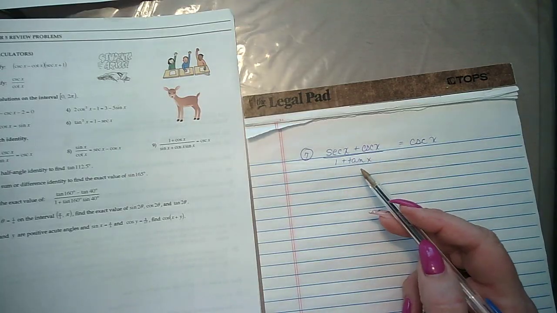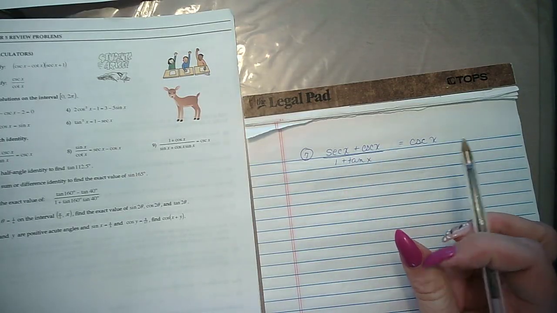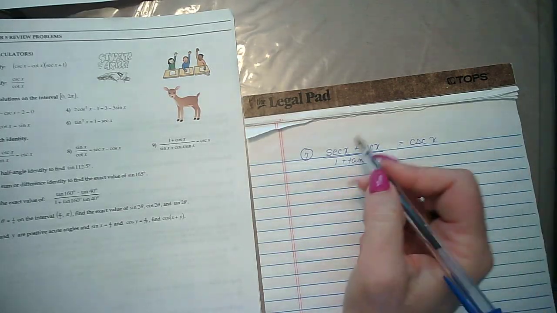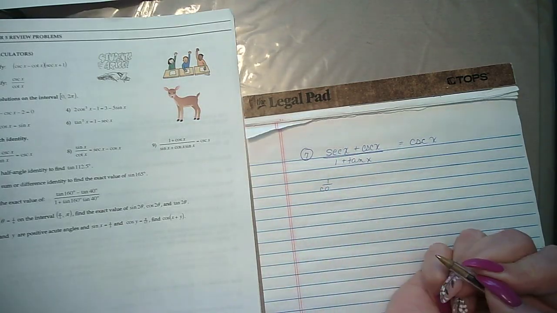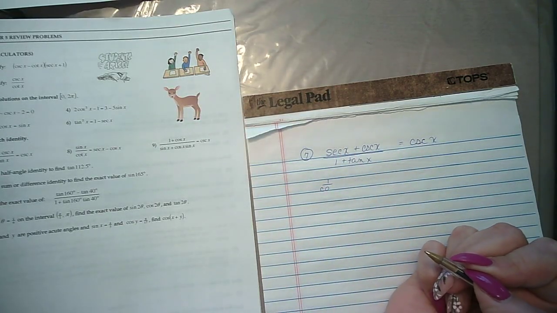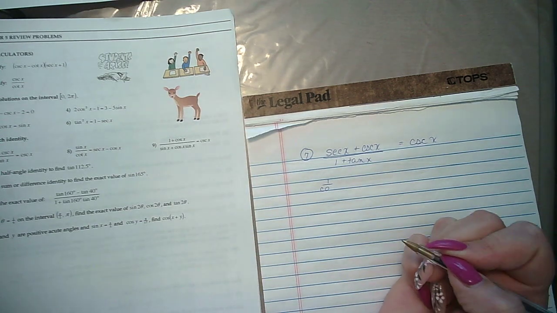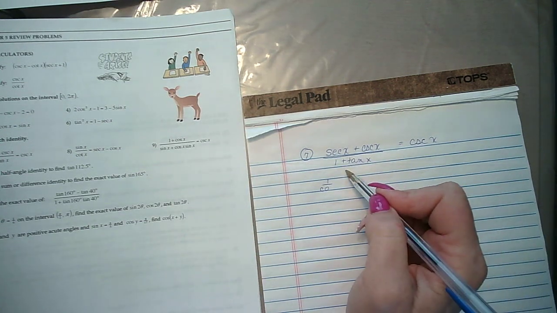Nothing is squared, so please don't think any of these are identities. This I definitely am going to start changing things around. Secant is 1 over cosine. Oh, you know what? Do I want to multiply it by the conjugate pair?